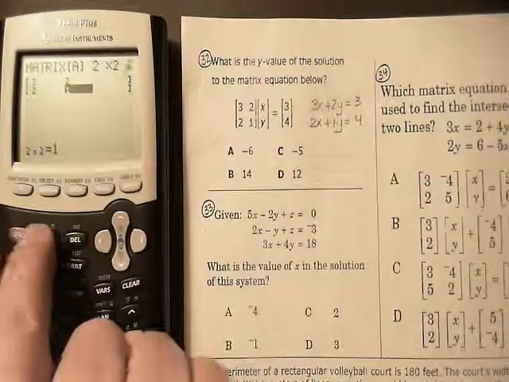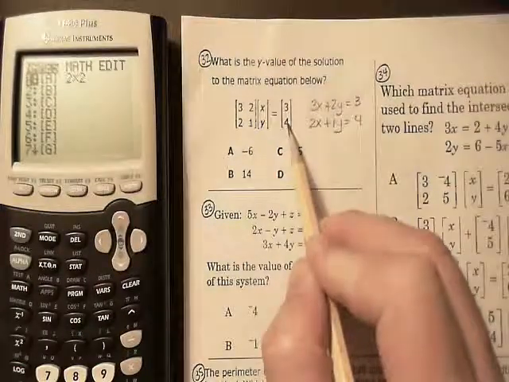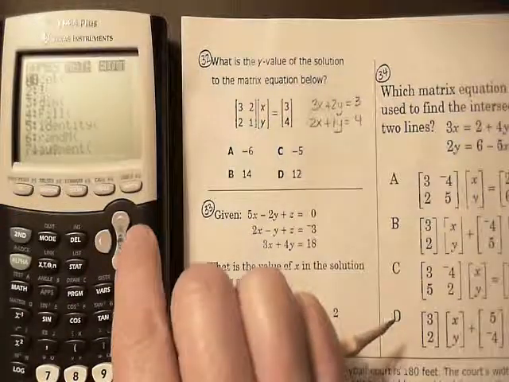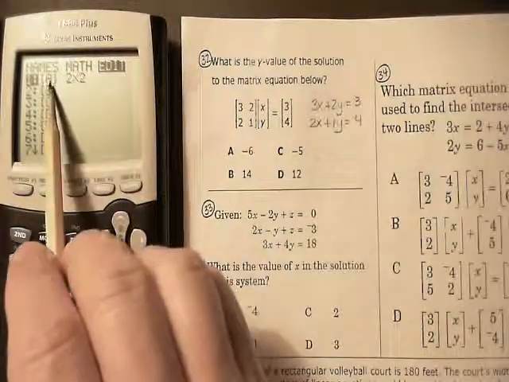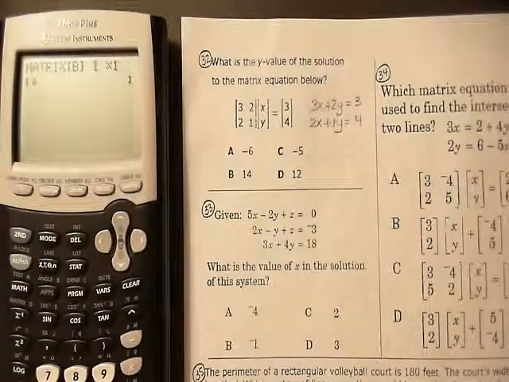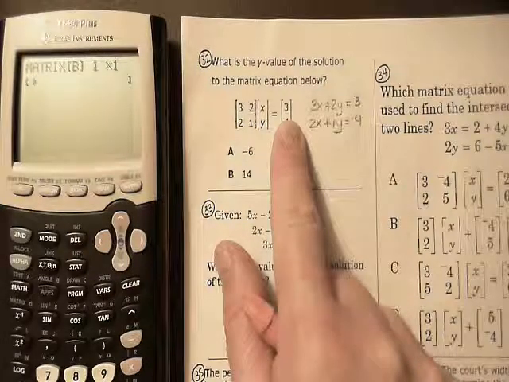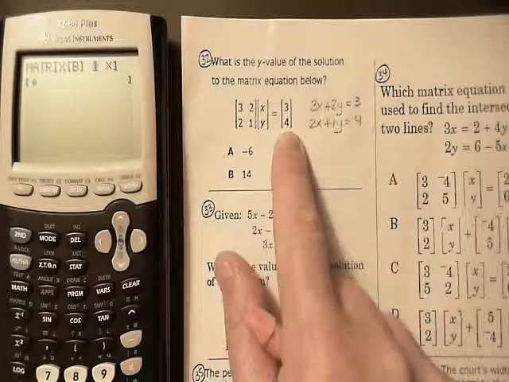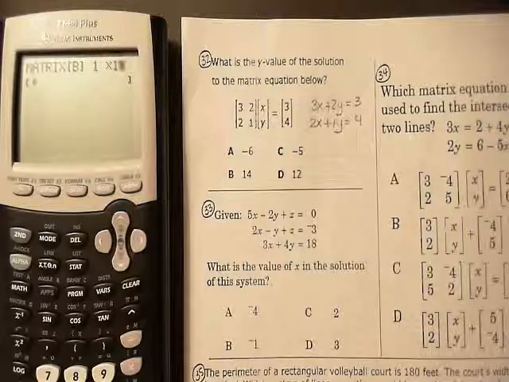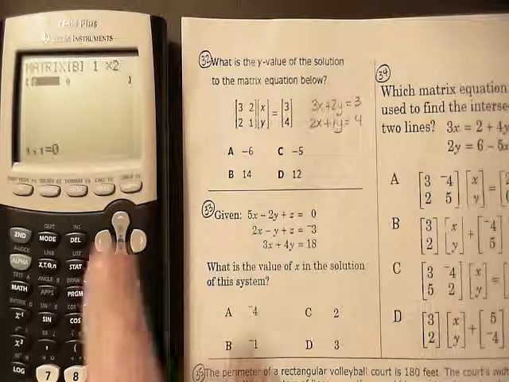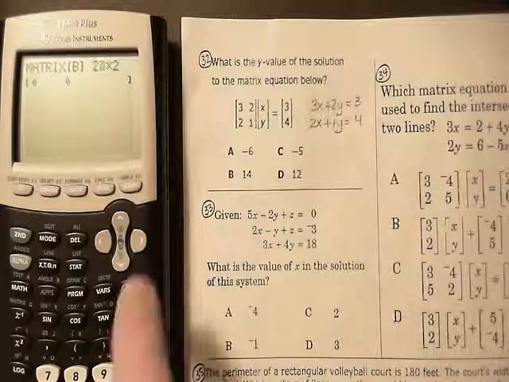So now we're going to press second quit. I'm going to press second matrix and enter the second matrix, which will be 3, 4. We're going to highlight the word edit, and make sure to press number 2 because we already have a matrix A. We want a matrix B, and matrix B is going to be 2 rows by 1 column.